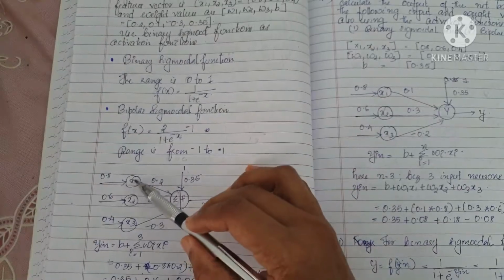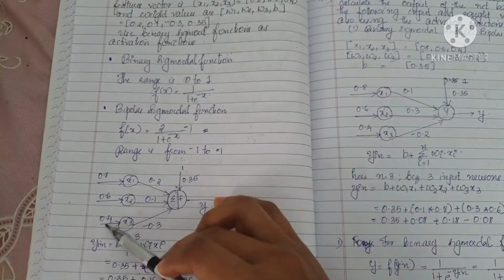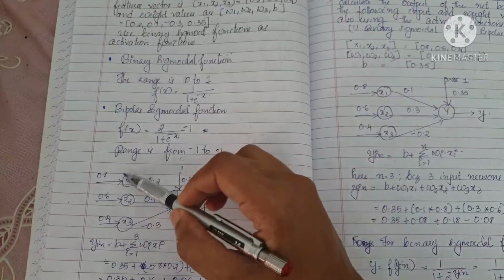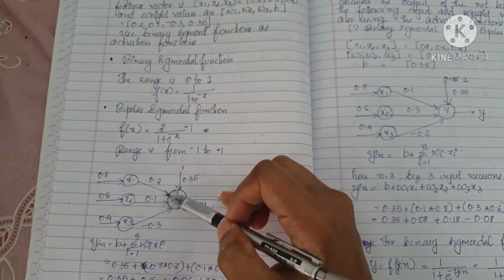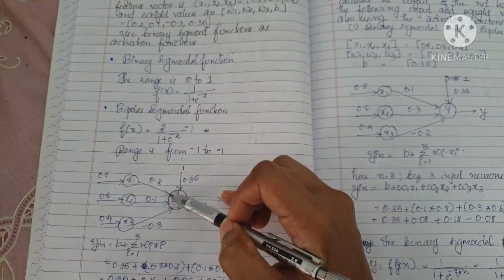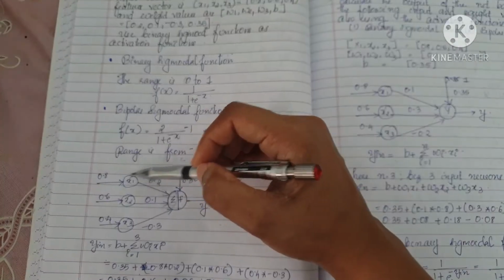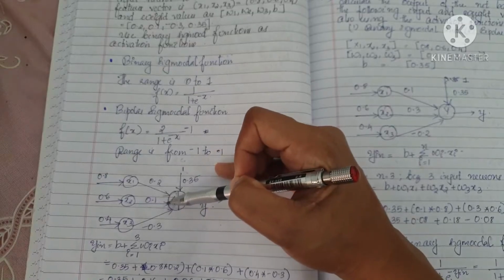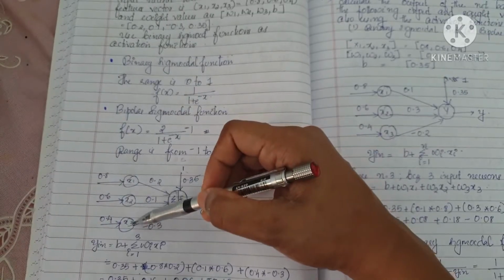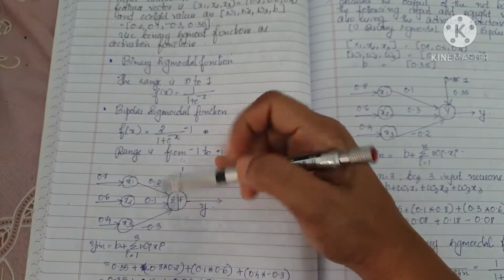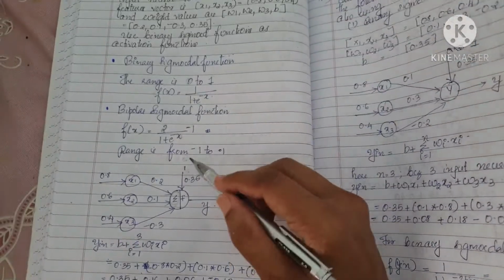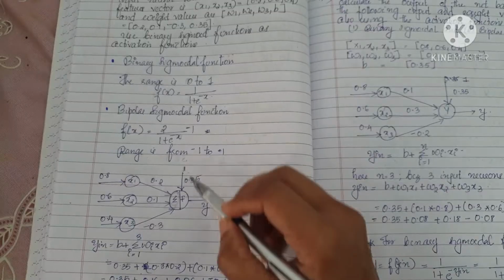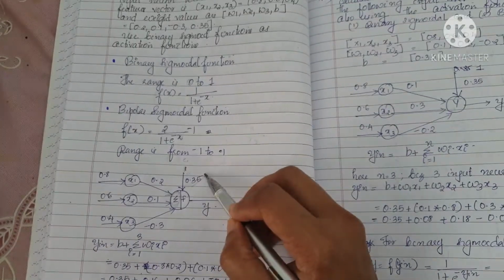So x1, x2 and x3 inputs are 0.8, 0.6, 0.4, and for each input there is a weight value given. For x1 the corresponding weight is 0.2, for x2 it is 0.1, and for x3 it is minus 0.3. And the bias value is normally 1, and the weight for the bias is 0.35.